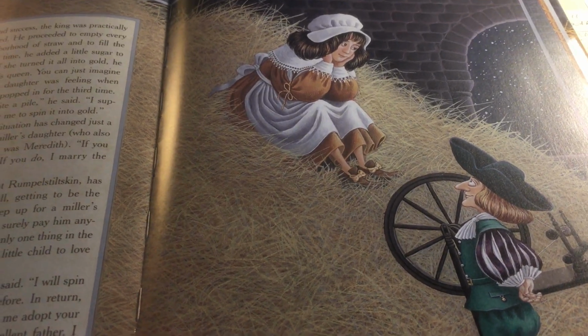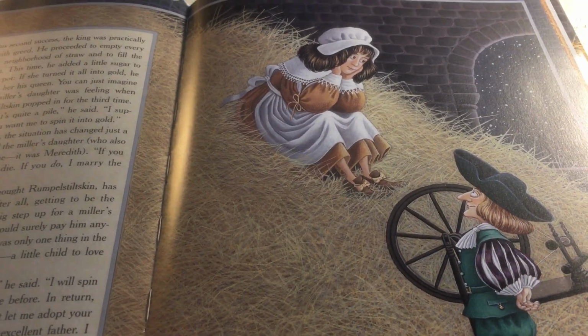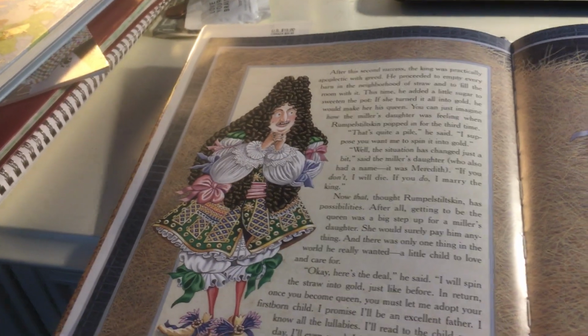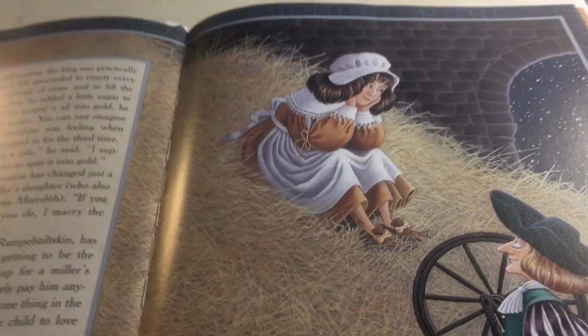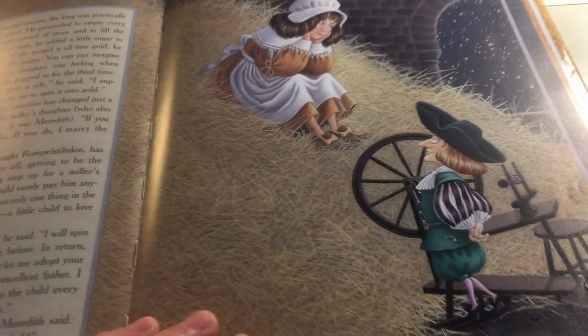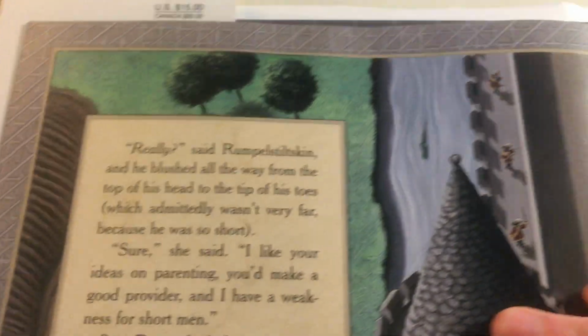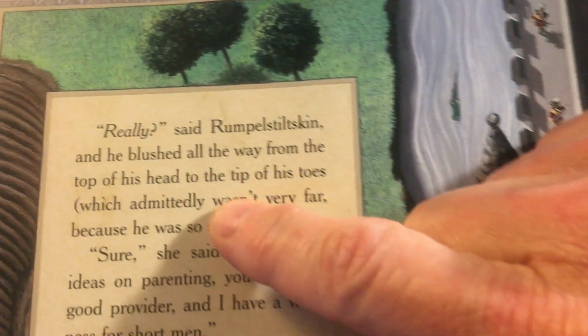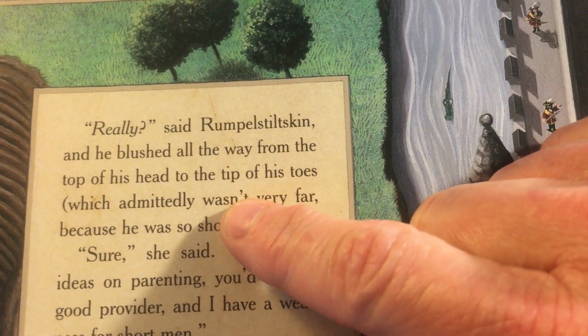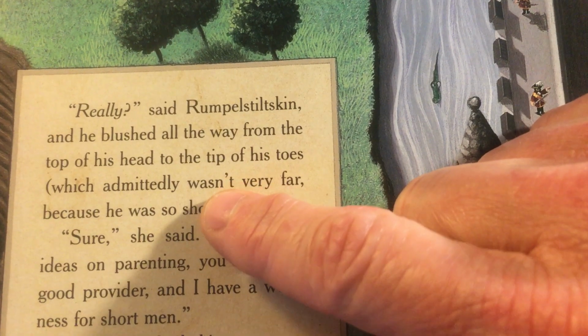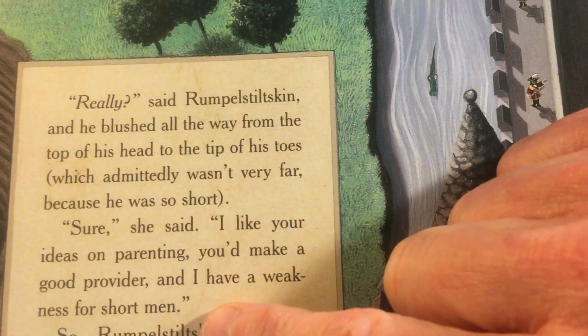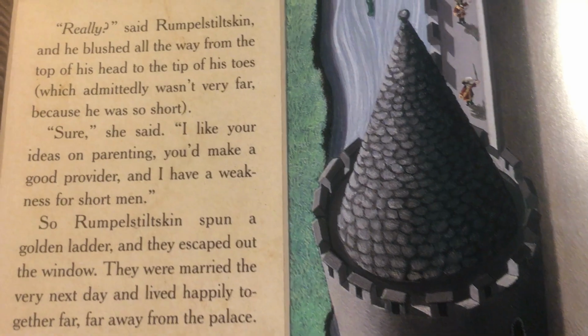Now the story seems to be changing a little differently than what we read before. Because now the miller's daughter said she'd rather marry Rumpelstiltskin than the king who was not very nice. "Really?" said Rumpelstiltskin. "You'd rather marry me than the king?" And he blushed all the way from the tip of his head to the tip of his toes, which admittedly wasn't very far because he was so short.